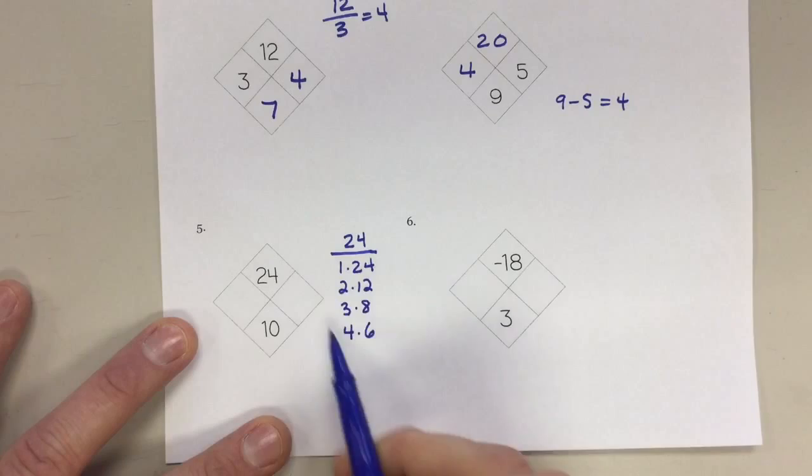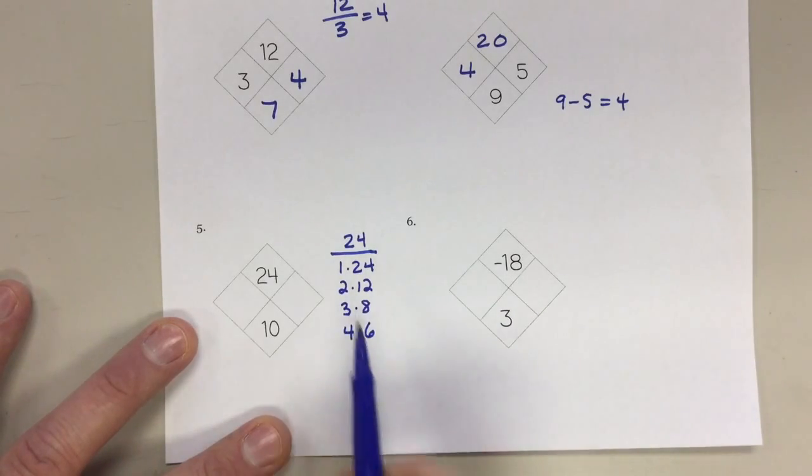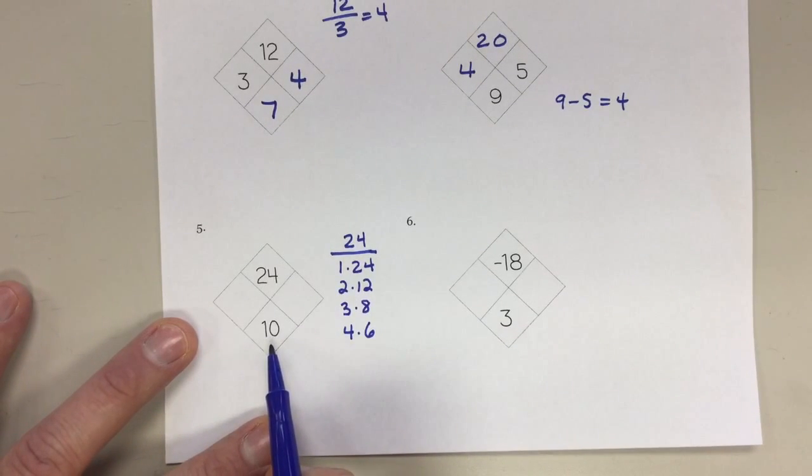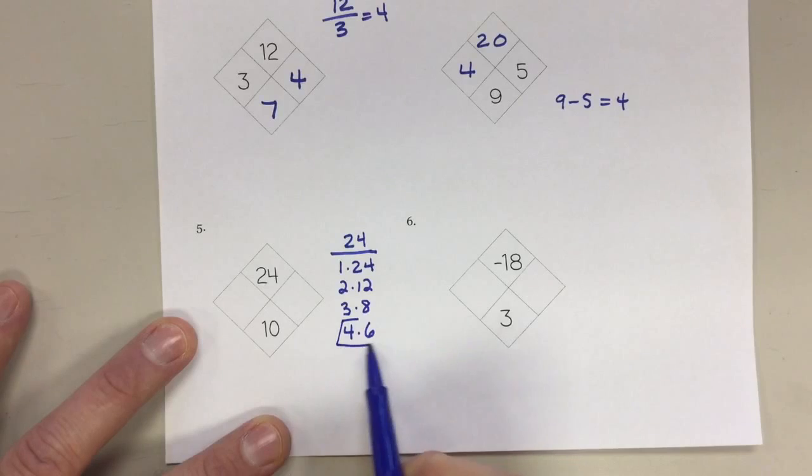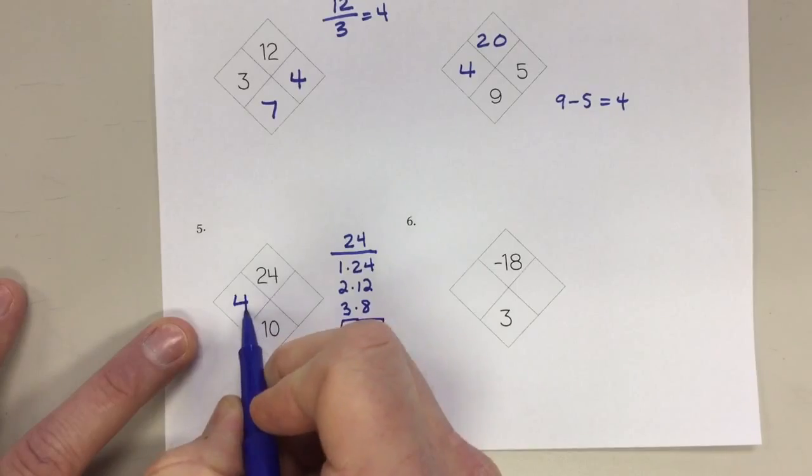Now, these are called the factors of 24, two numbers that would multiply to be that answer. Now I just need to look at those pairs and decide which ones would add up to 10. I think it's pretty easy to see that 4 plus 6 would be 10, and 4 times 6 would be 24.